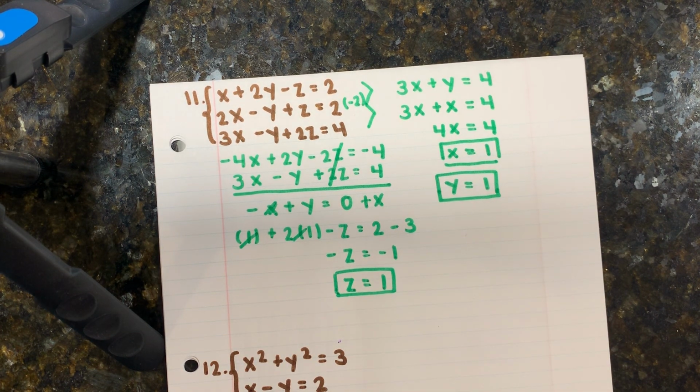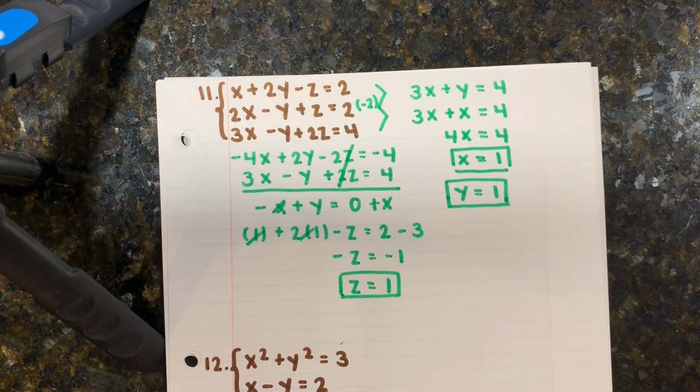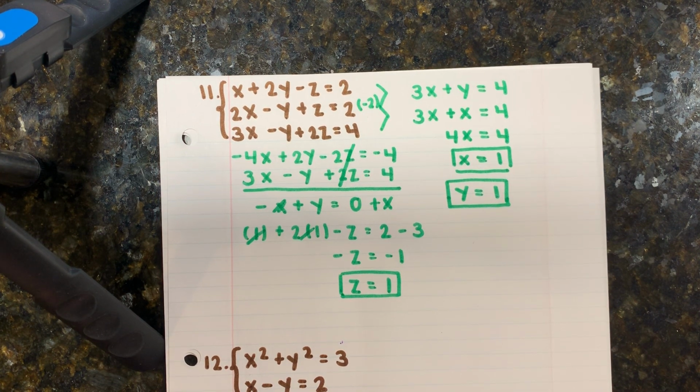So eliminate one of your variables on both pairs of equations when you're adding two equations together, and then do it again for the next, and then you can do it by substitution or elimination.